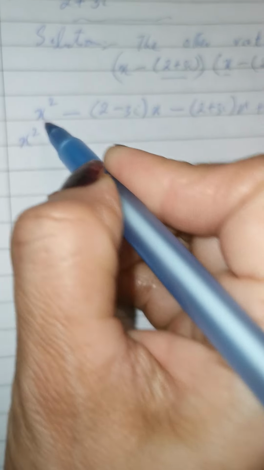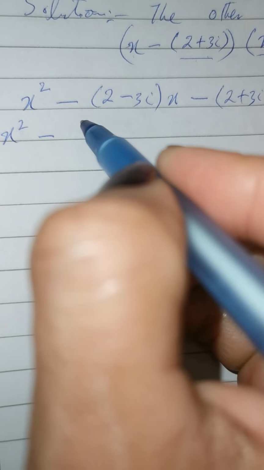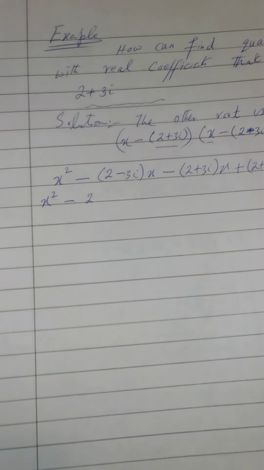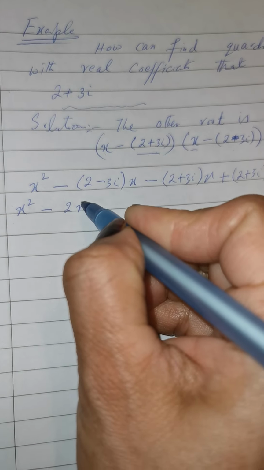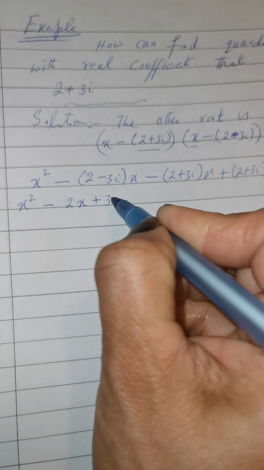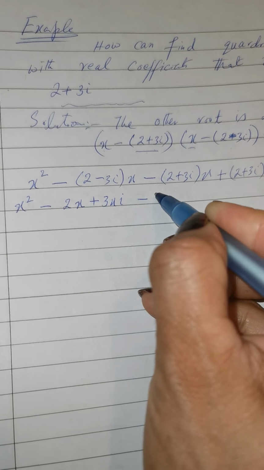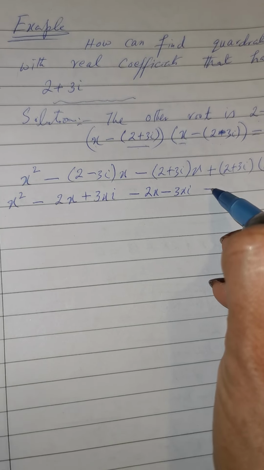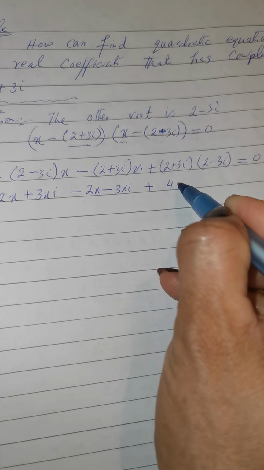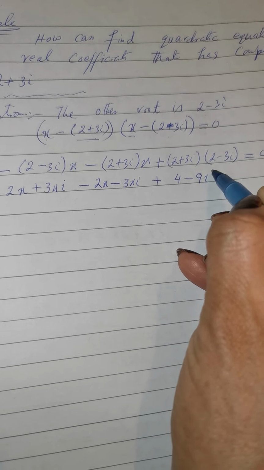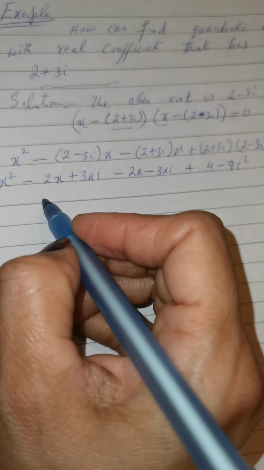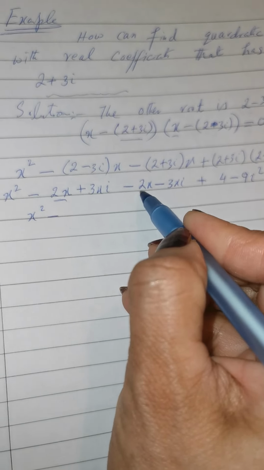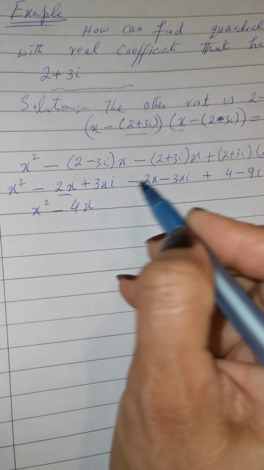Now we will simplify it here. x squared minus 2x minus 2x will give you minus 4x.